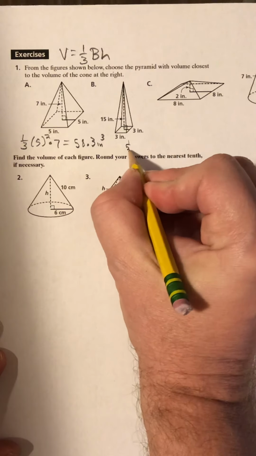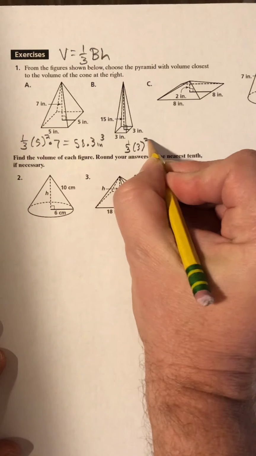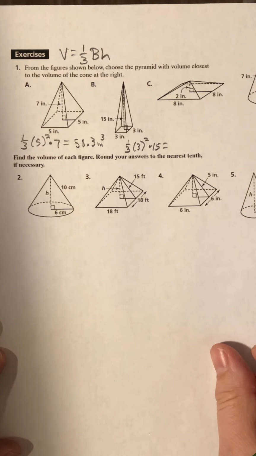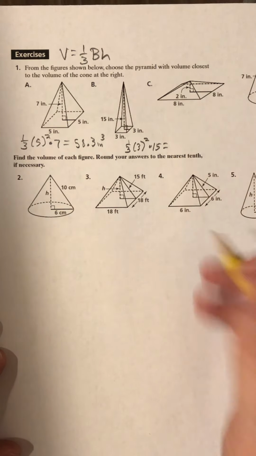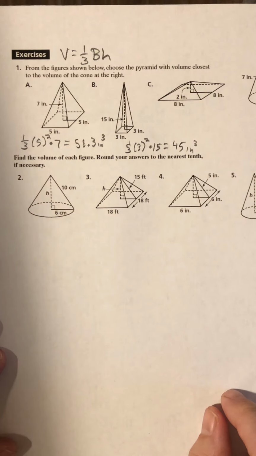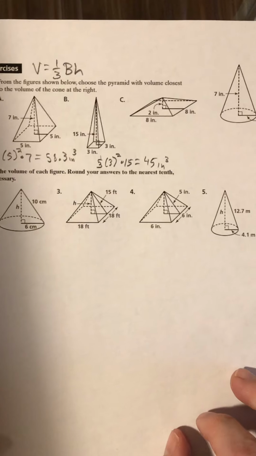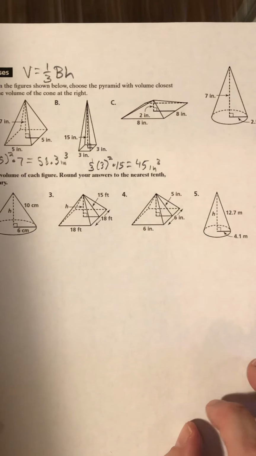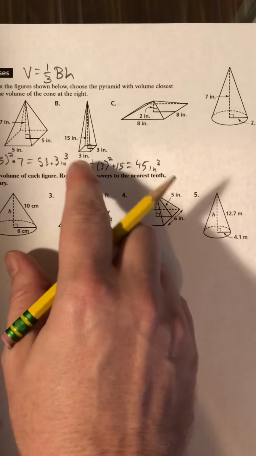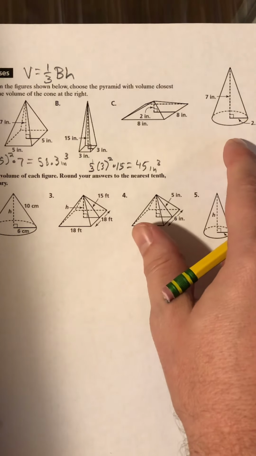All right, now if we look at the next one, again, we've got a square base, and it's going to be 1/3 the area of the base times the height. So in this case, that's going to give us 45 cubic inches. And then the last pyramid for this one, because it says find the volume, choose the pyramid with the volume closest to that of the cone over here.